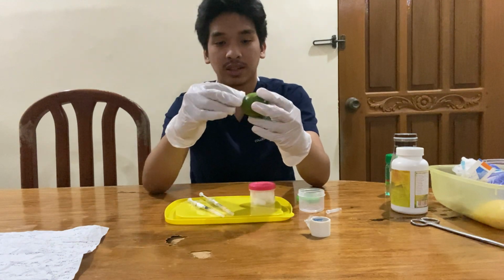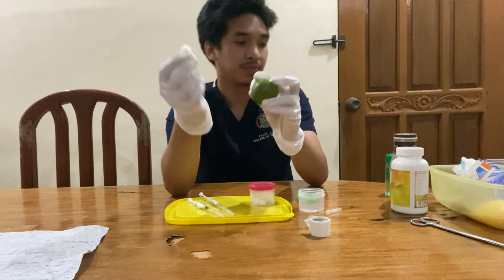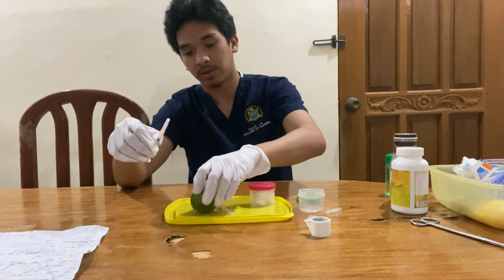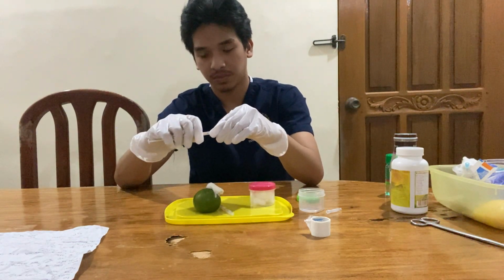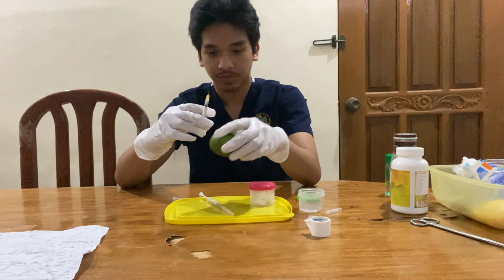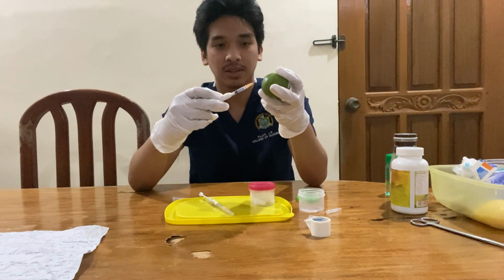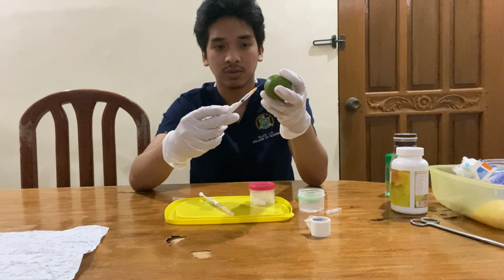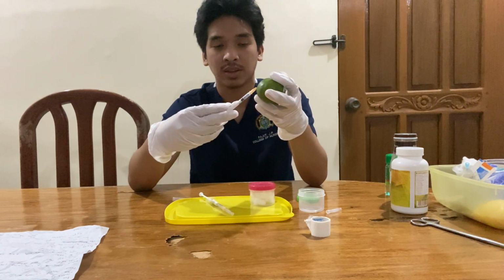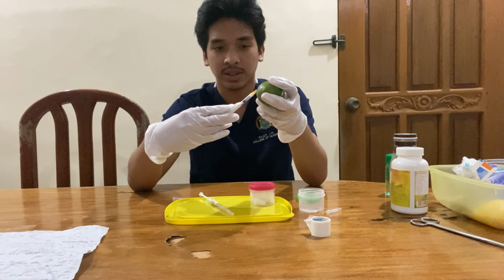Just clean the site. To clean the site, go from inside going outside. Okay, now we're ready to inject. So as we inject this, it will be angled 45 degrees. Okay, so we're gonna inject it now. This one we don't have to aspirate. Wait for 5 to 10 seconds. Then I'm gonna inject it slowly.